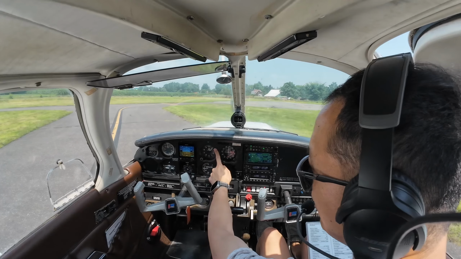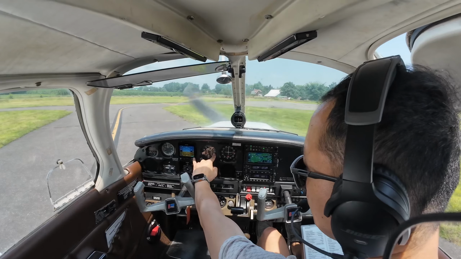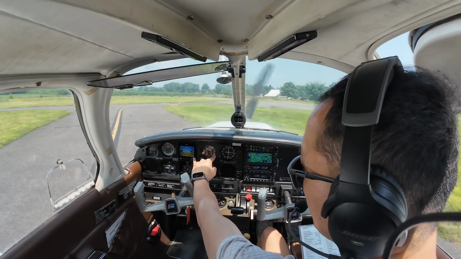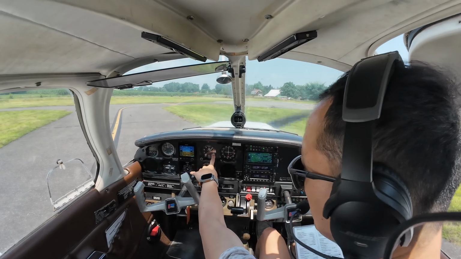And then we'll put 120 over there, and then verify the altimeter setting. Should be pretty close, right? That one reads 3014, that one reads about 3015-ish, so that's close enough.